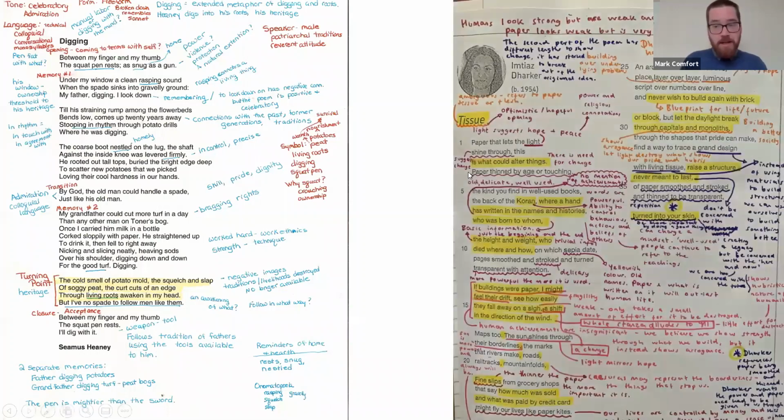Here is a bad example of how not to analyze poems or annotate them because it has too much writing on it. It has too much writing, too much color, and it's hard for you to use when you're revising and when you are writing your poetry analysis essays.